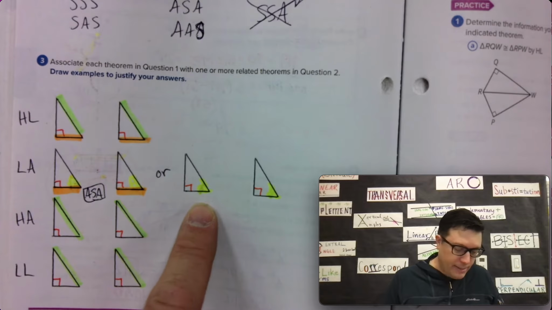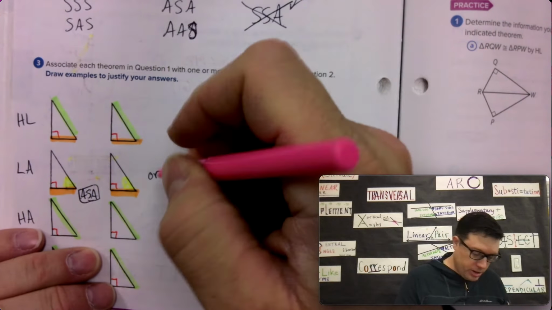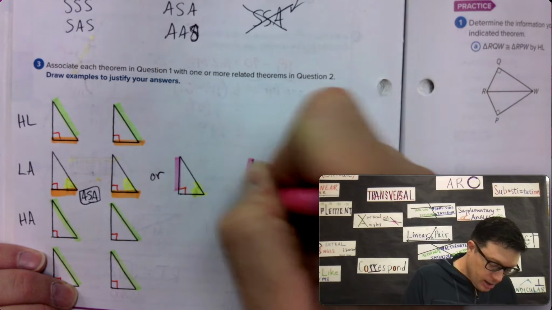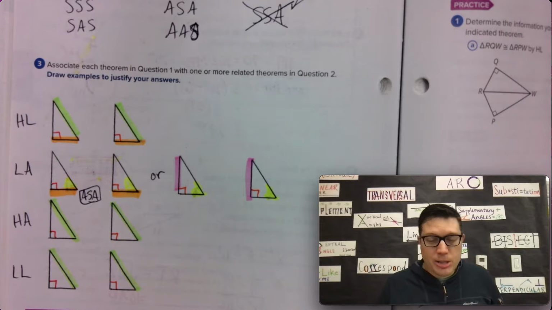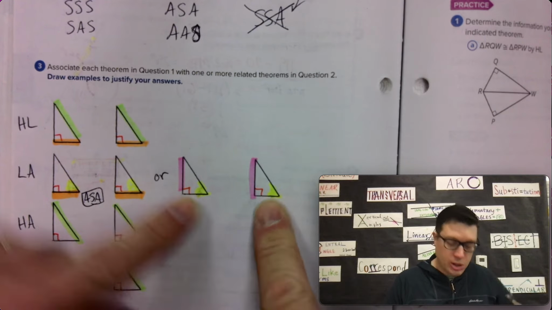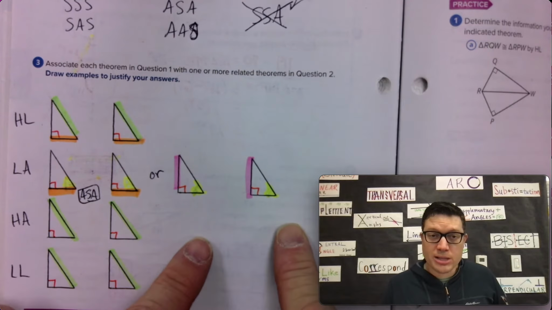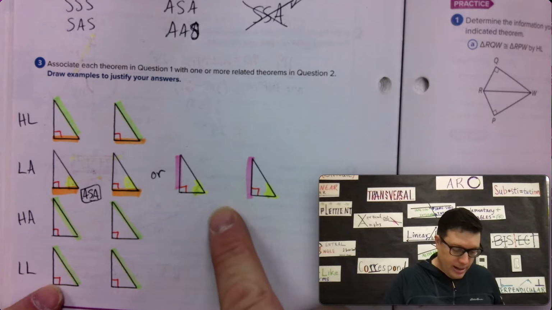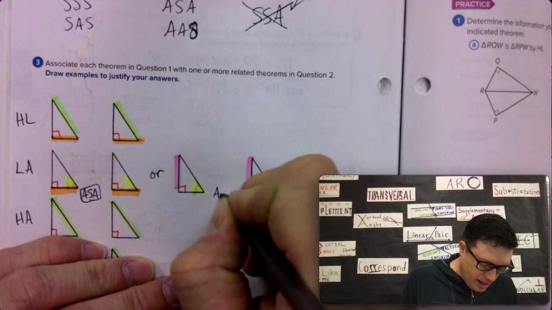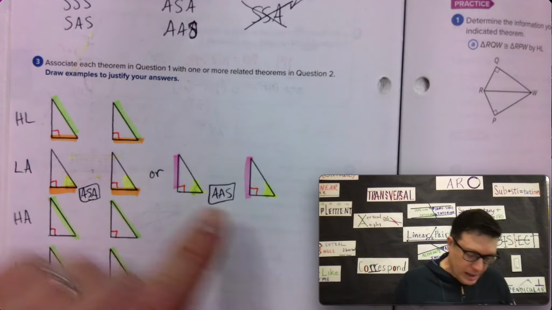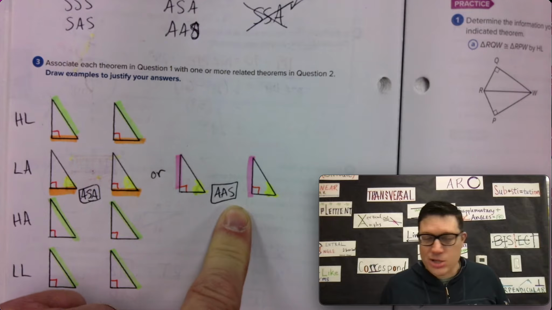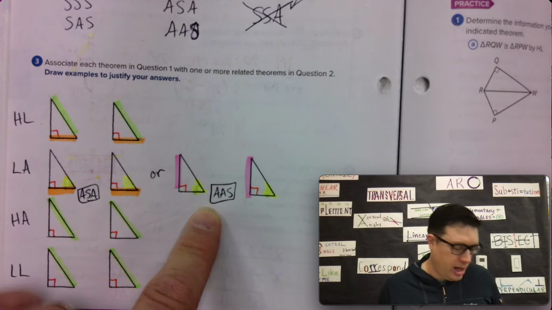Over here, the leg I'm going to highlight, I'll bring in a different color for a different line that I'm highlighting. Maybe the leg is not between the two angles, and so this would actually still be congruent by LA, but it's actually because of angle, angle, side. Literally, the S, side, is not written between the two A's, angles.